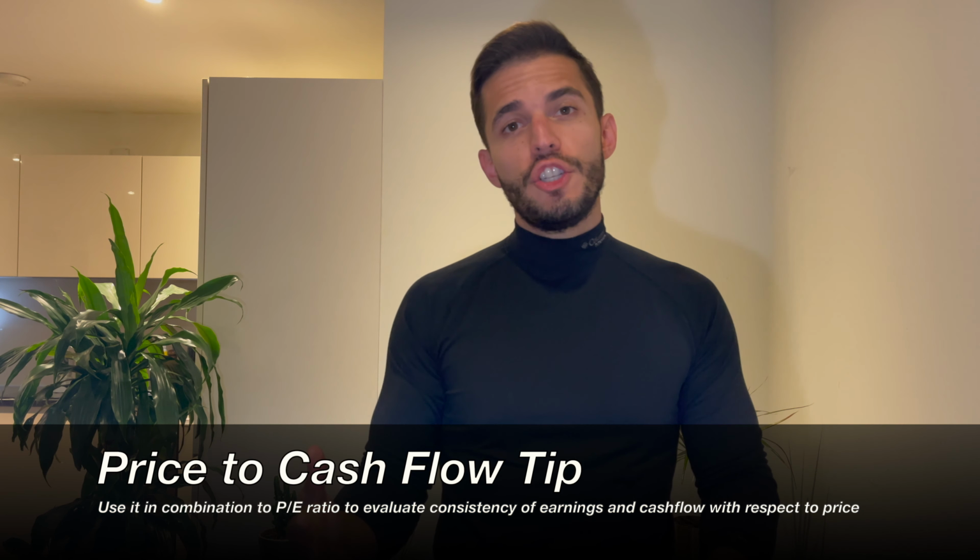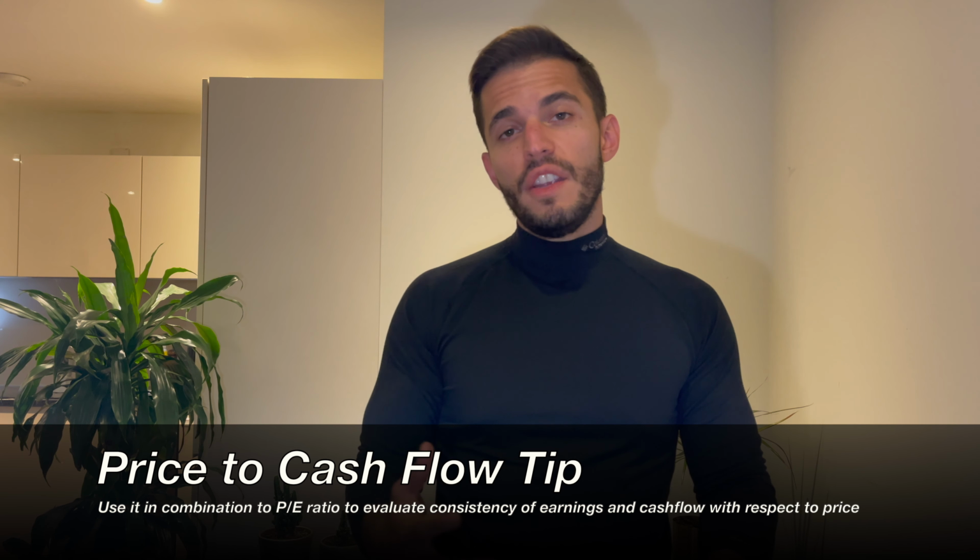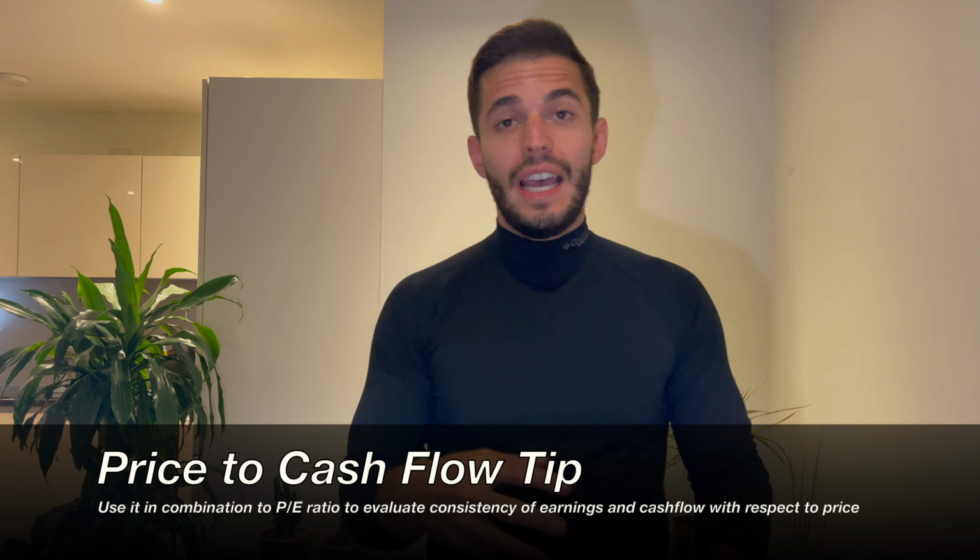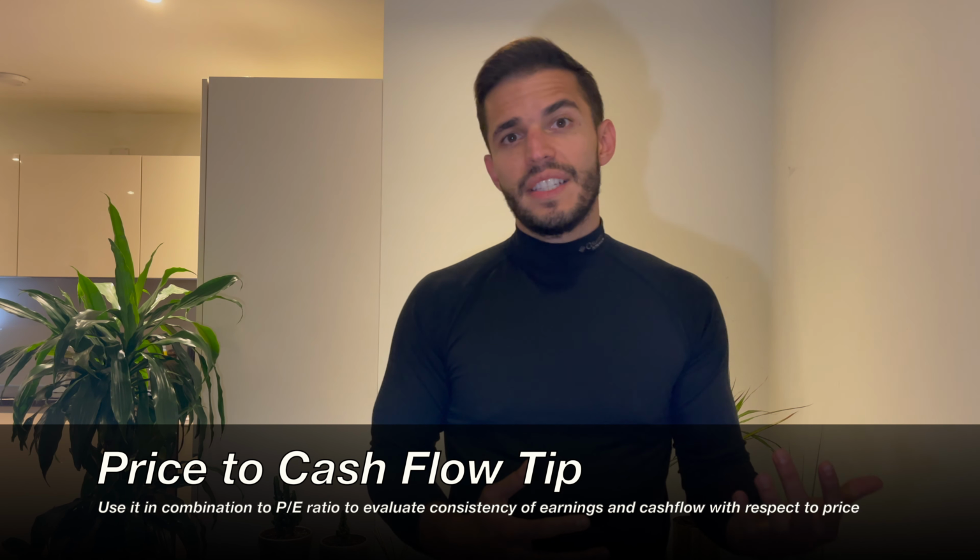Price to cash flow is a price multiple that you can use in combination with the PE ratio to see if there is consistency in earnings and cash flow. For example, earnings can be recognized if a product or service is sold on credit or if the buyer agrees to pay for this product or service at a later date. Obviously, there is a risk in looking at the earnings figures if the company is then unable to collect payment from the buyers or customers. But if you're looking at the cash flows, then this is no longer an issue.